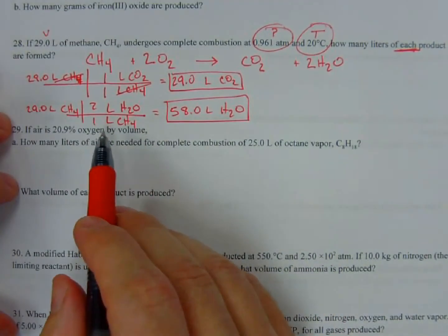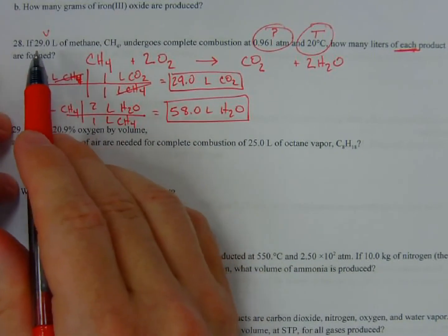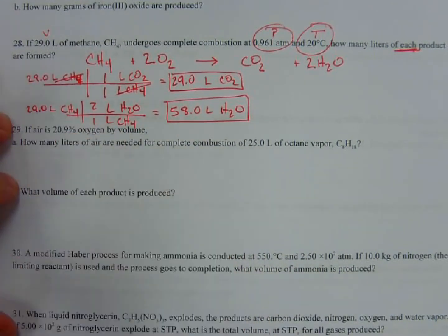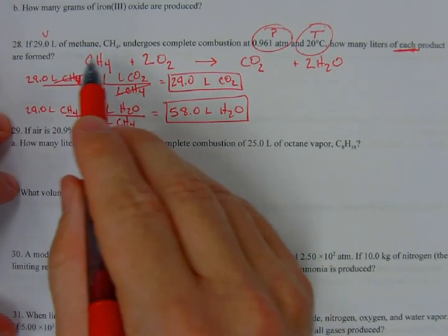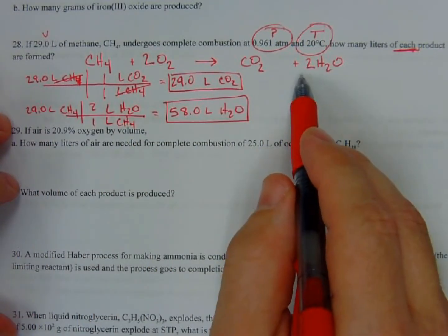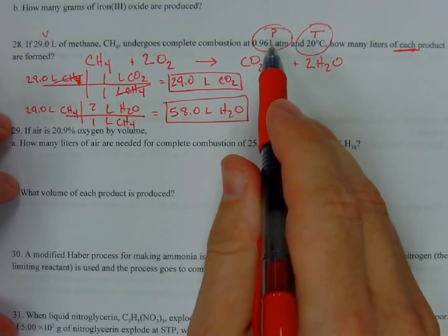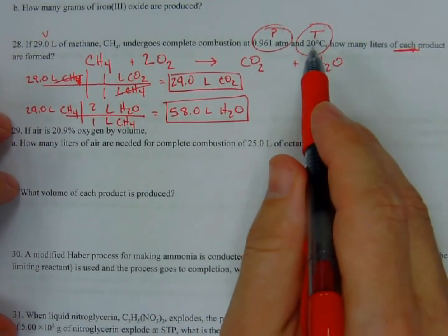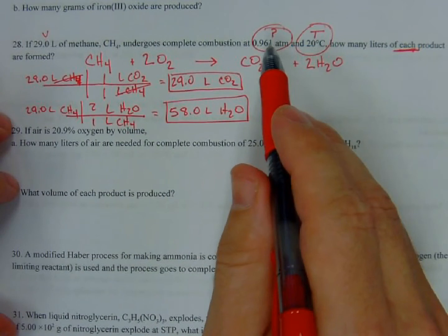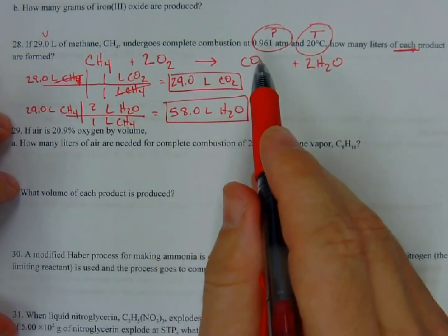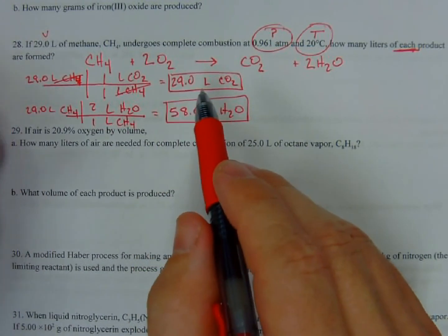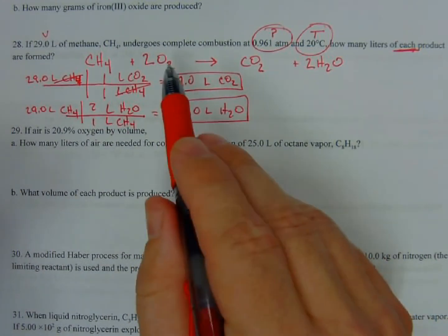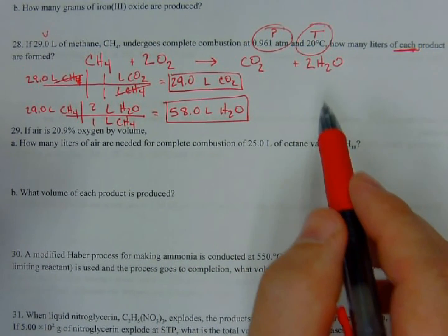Now I'm using 3 sig figs in each of my answers here because 3 sig figs were given to me by the question. And remember, the only reason I was able to use the coefficients of the balanced chemical equation for number 28 is because we had the same temperature and pressure going on. As long as we have the same temperature and pressure, we can compare the characteristics of gases using volume to volume ratios.